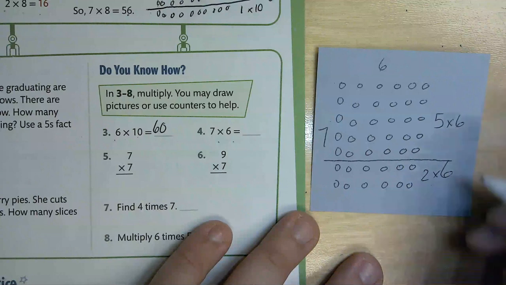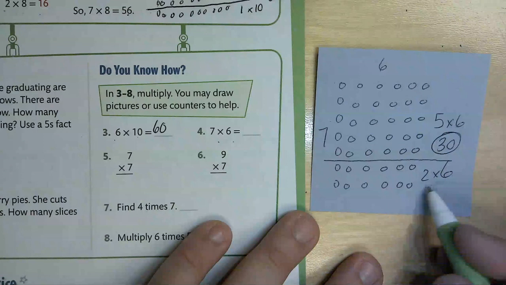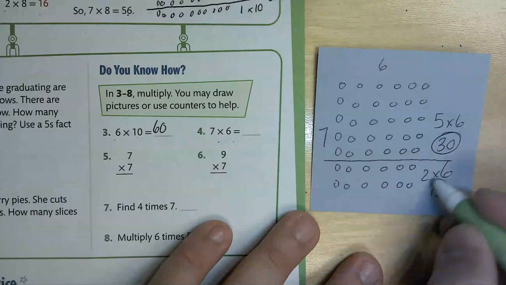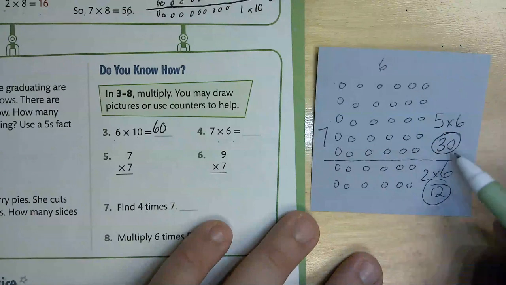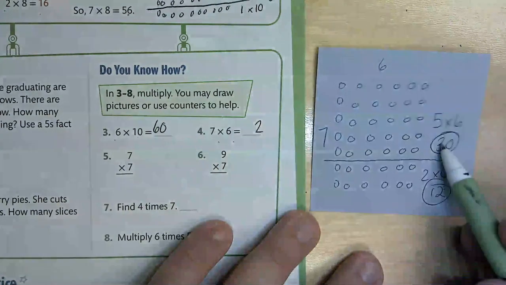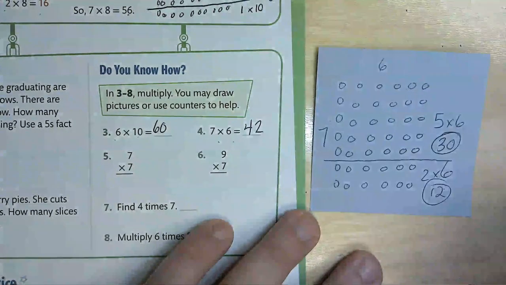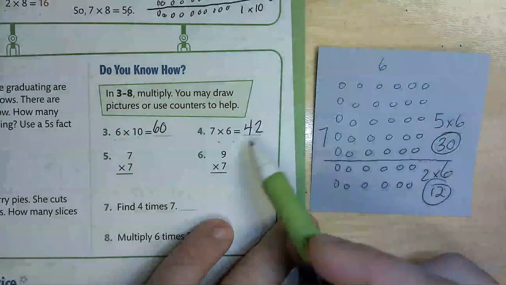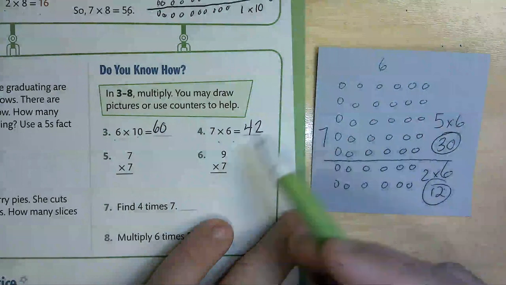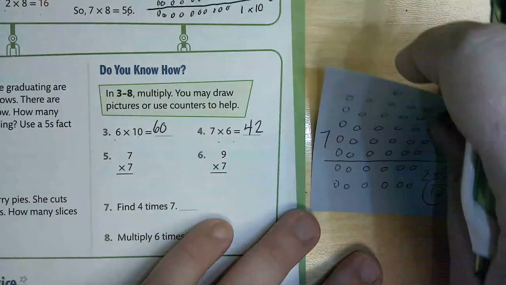Well, I know 5 times 6 is 30. Again, that's one of those multiplication facts I know. And then 2 times 6 is 12. Now I can add these together. So 0 plus 2 is 2 in my 1's place. 3 plus 1 in my 10's place is a 4. So my answer is 42. All right. Try to break these numbers down into some easier numbers for me to work with.